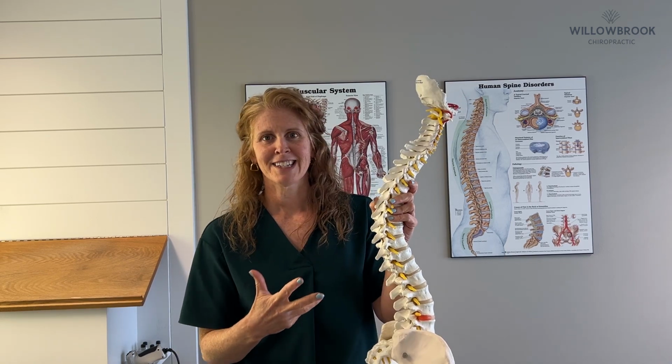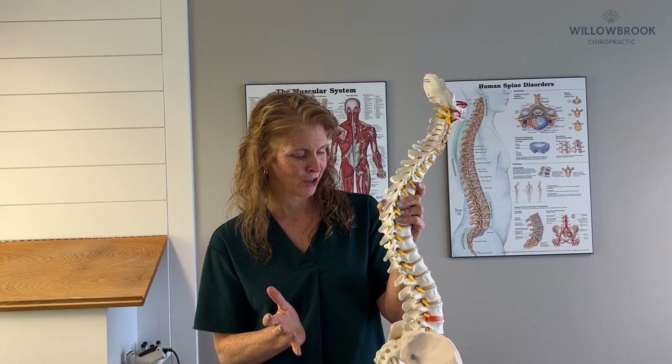So the spine is really complex, really complicated, but luckily we have tools and treatments that we can use to help you if you are in pain.